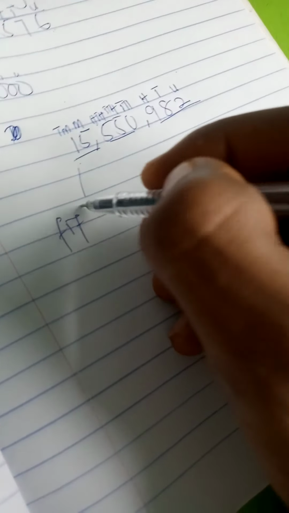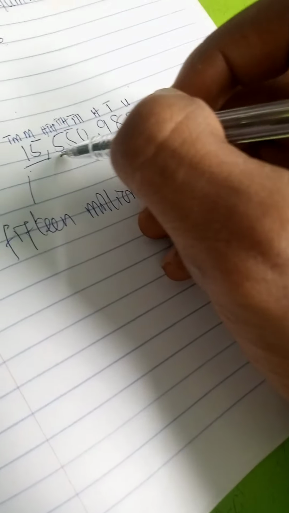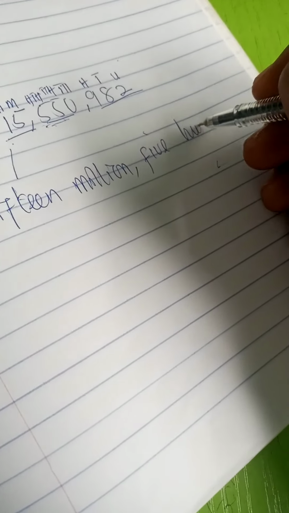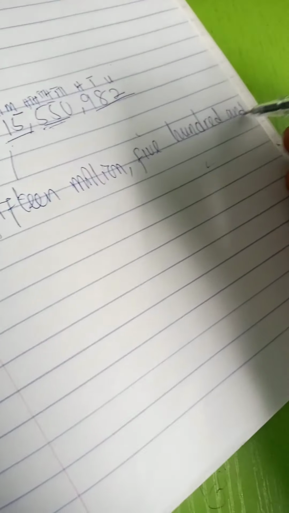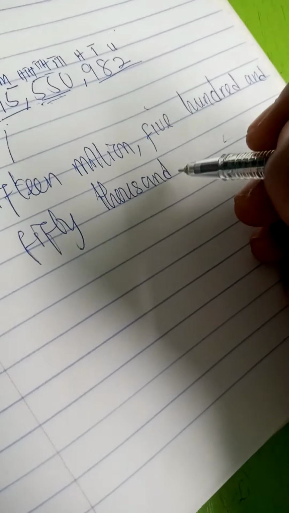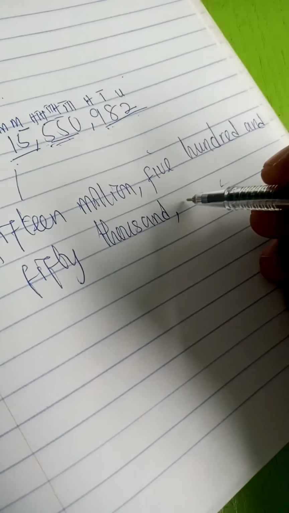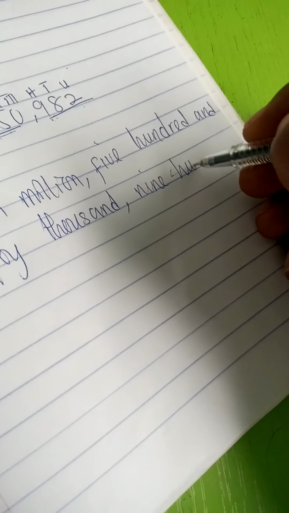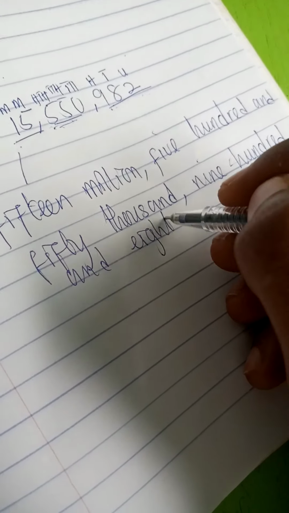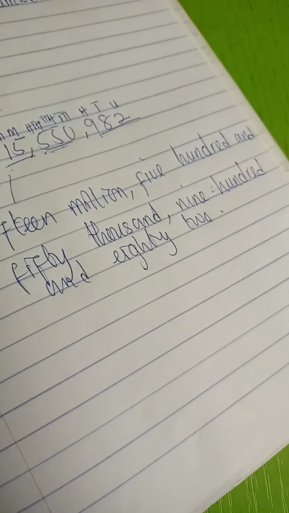So we have what? 15 million, 550,000, then 982. So it is very, very easy.